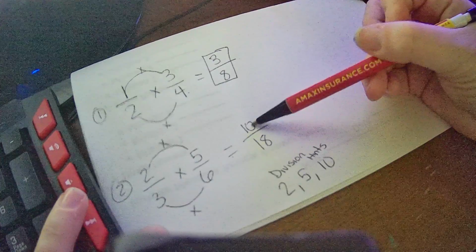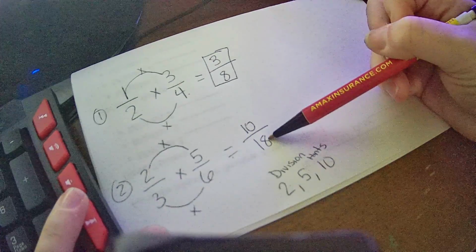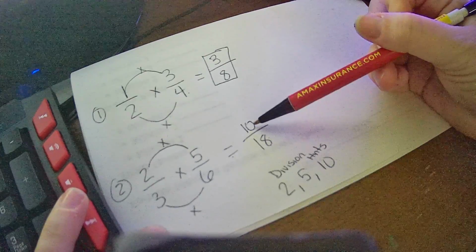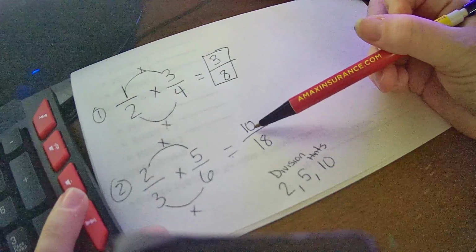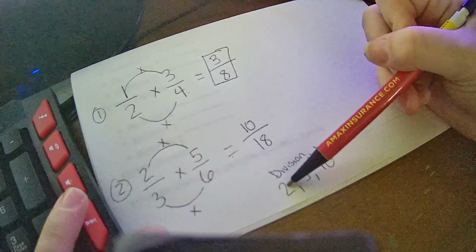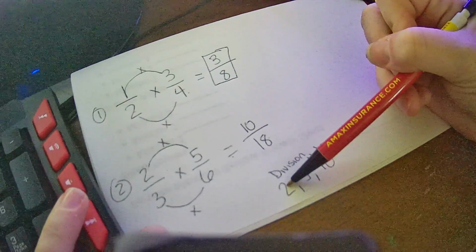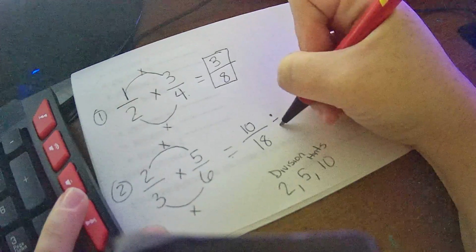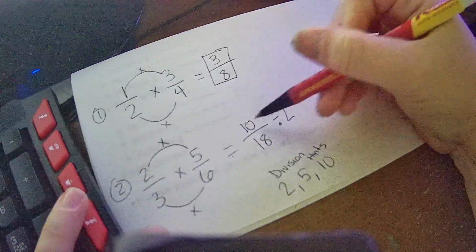So looking at this, I have a 0 and an 8. Do any of these numbers work to make this fraction smaller? So 2, remember it has to end in a 0, 2, 4, 6, or 8. I have a 0 and an 8. So let's start with 2. I'm going to divide the top and the bottom by 2.